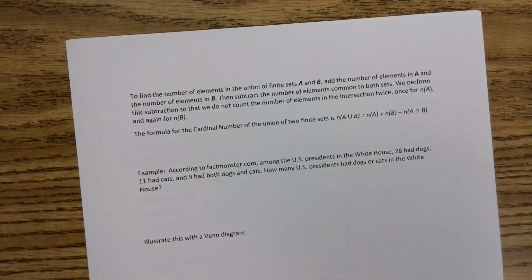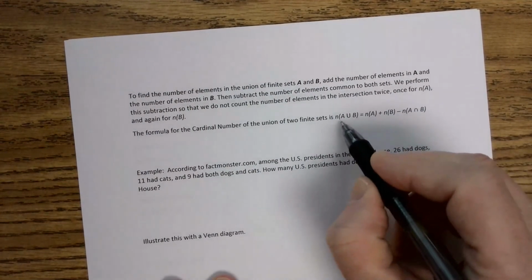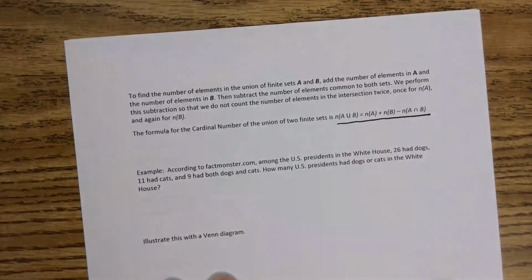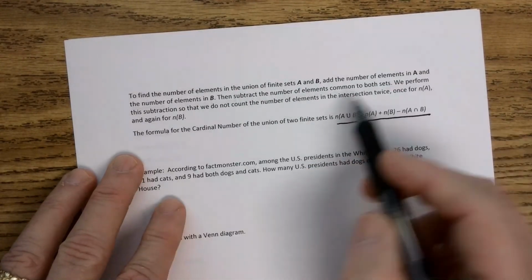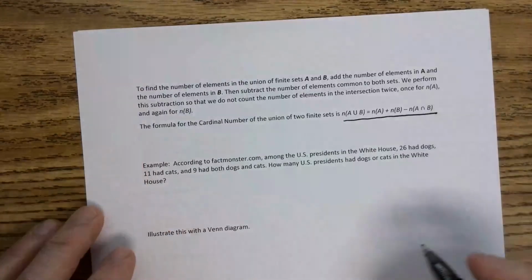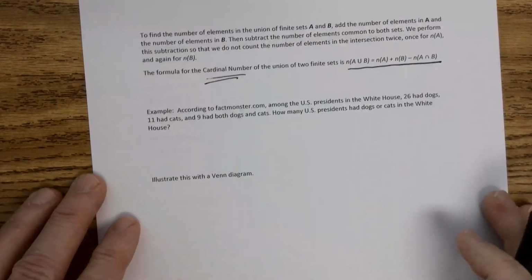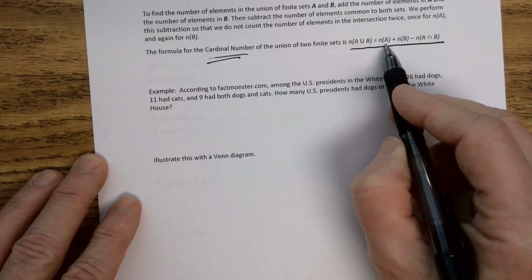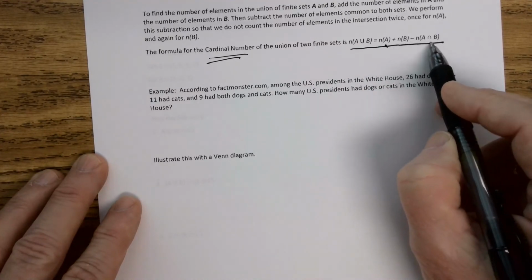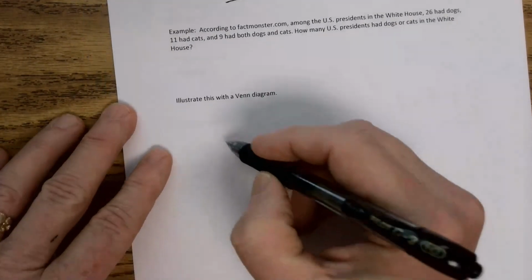Okay, now if you want to know how many elements are in a set, they have this little formula here. The explanation is there, but it's better if I show you. You use the cardinal numbers, or how many elements are in each set. To find how many elements are in the union, you take the number of elements in A, plus the number of elements in B, and then you subtract out the intersection. So here's what's happening. I'm going to show you with this Venn diagram.